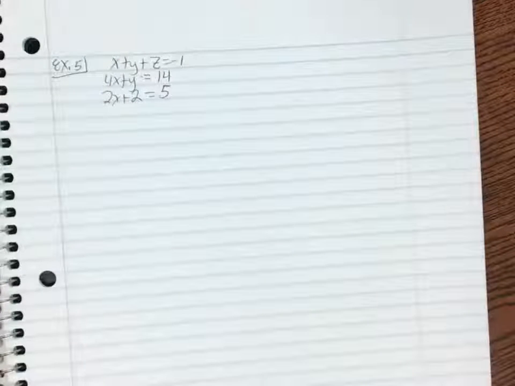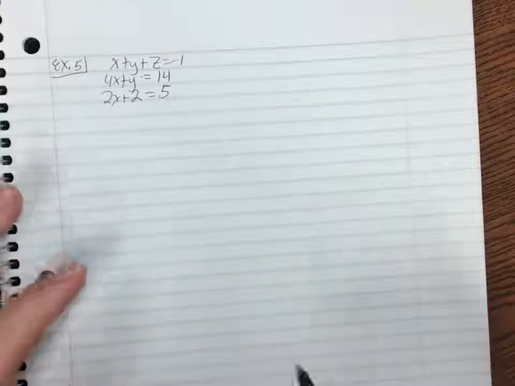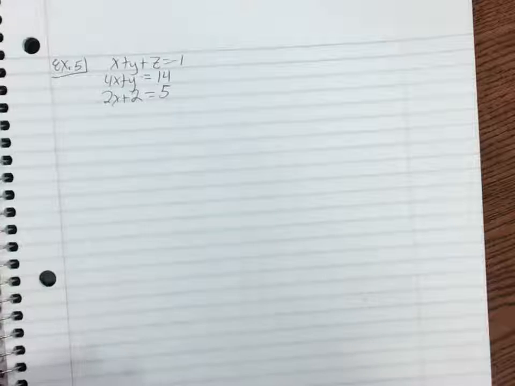Now you'll note none of those equations has been solved for x or y or z, not a single one. So truthfully, substitution would not be my first method for solving something like this. But you will have one on the test, so it's important that we look at one so you're prepared for it.